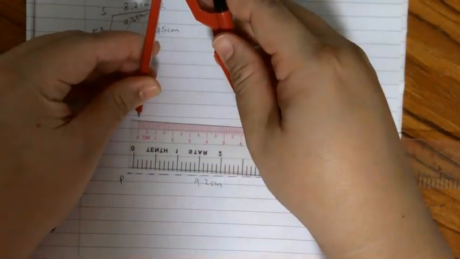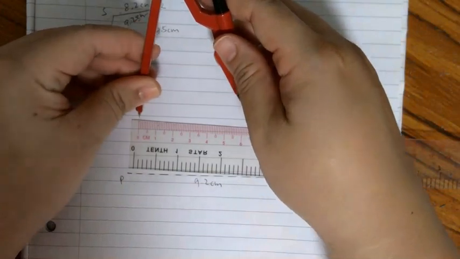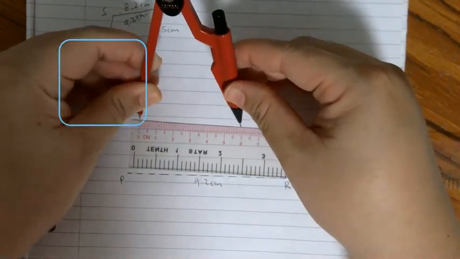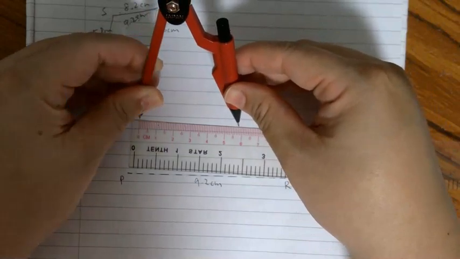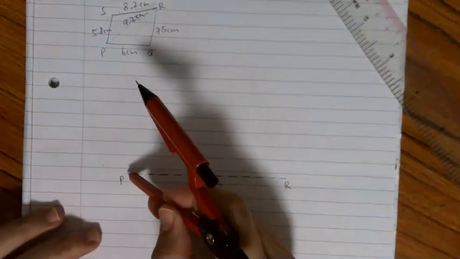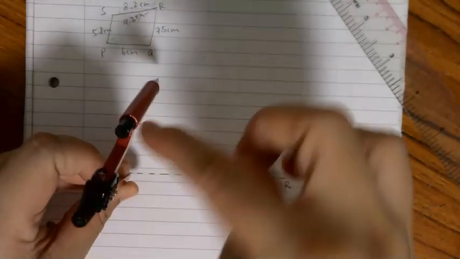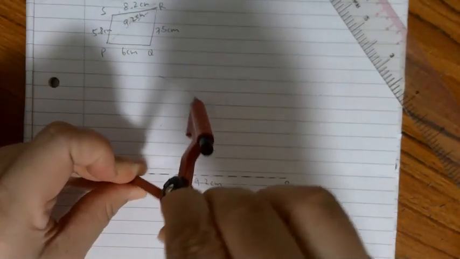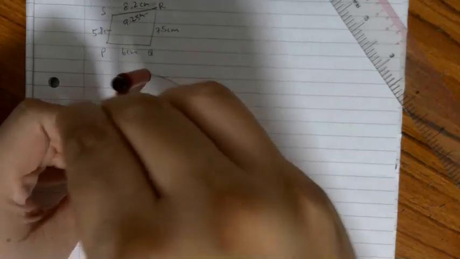So this is similar to drawing a triangle with 3 sides given. Use your compass, 5.8, and use the ruler to help us get 5.8. Then I will put the pin at P, and I'm not going to touch the side with the pencil. I'm going to use the top to help me.